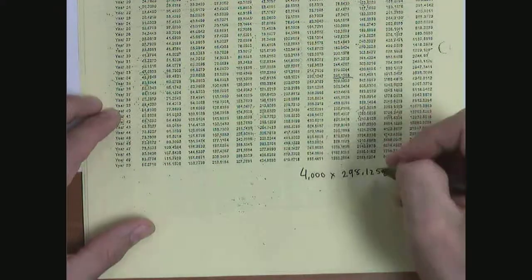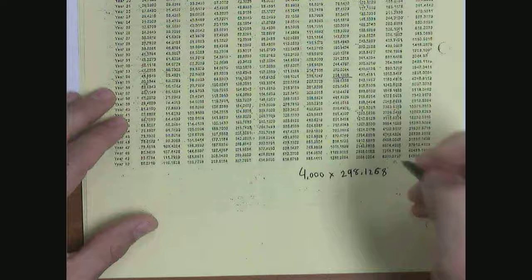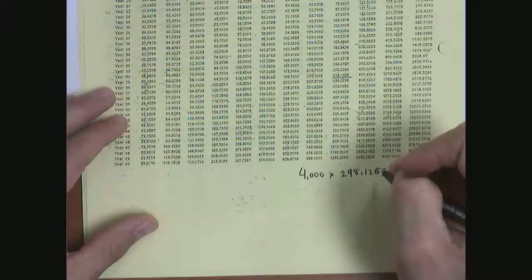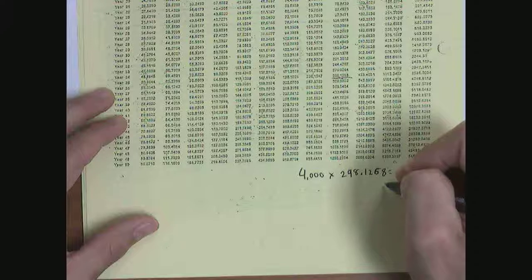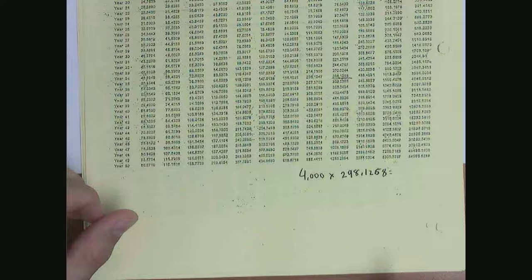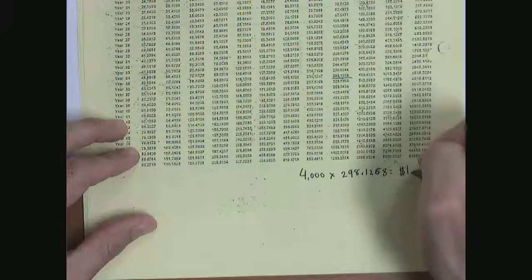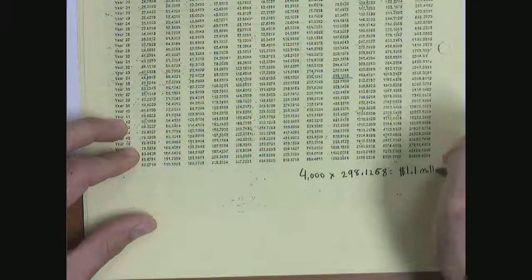And what do I get? Actually, I think it's 1268. It's kind of hard to see, but 1268. What do I end up with? Put that in a calculator. I'm going to end up with $1.1 million. All I made was $40,000 a year, but I saved 10%, and I got the stock market average. I was average, and I'm a millionaire.